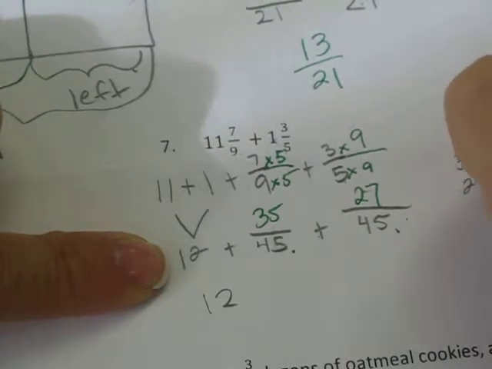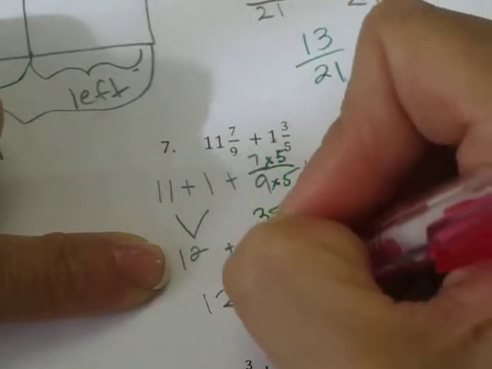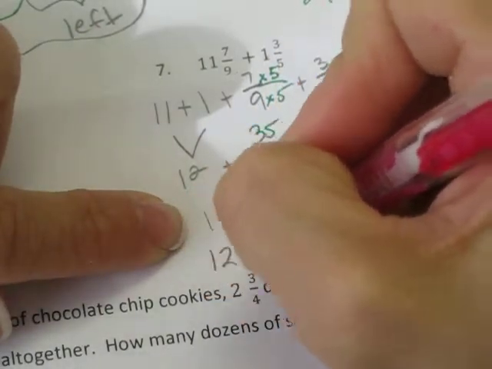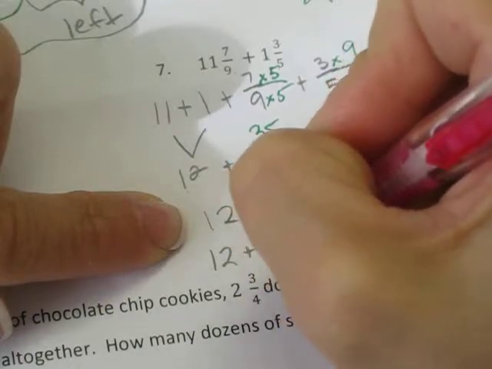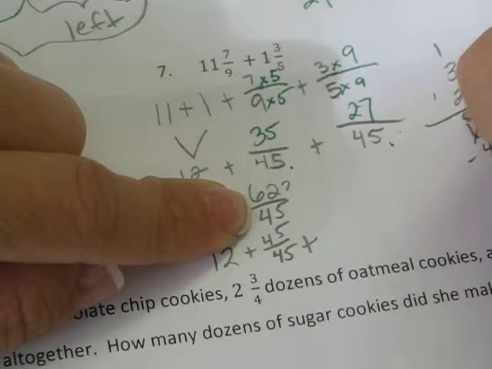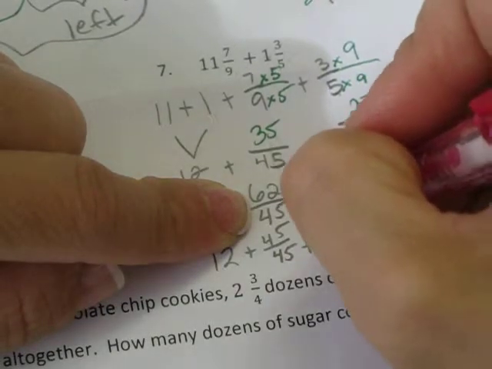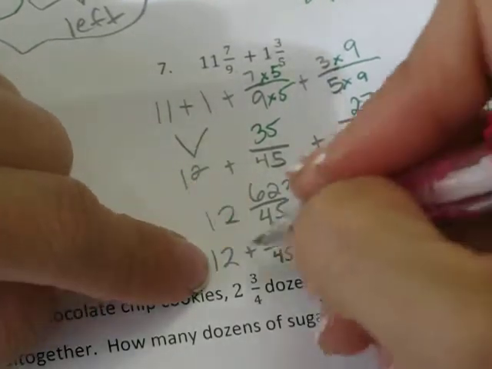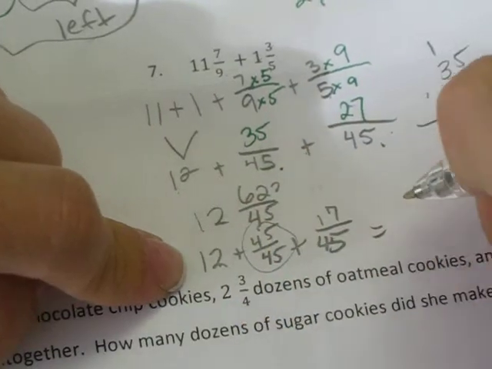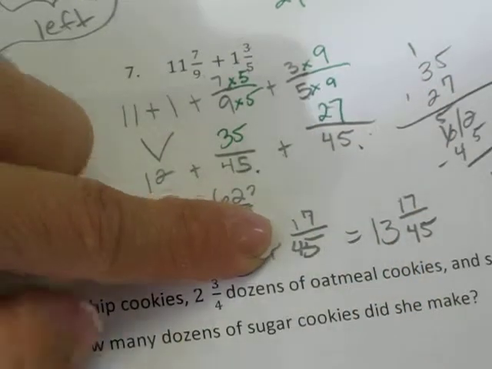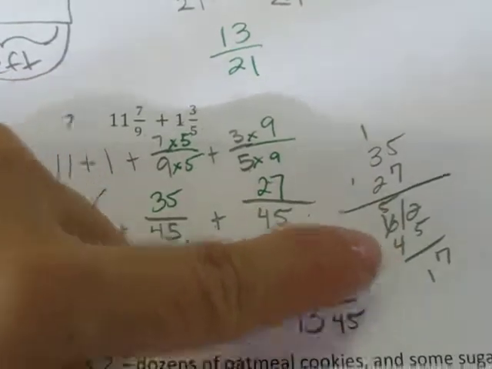I don't know about you, but I'm just going to do the math really quickly here. 62/45. Well, I noticed this is an improper fraction, so I'm going to pull out 45/45 out of 62/45. So that leaves me with 17/45. So this is 12 plus 1, which is 13, and left over is 17/45. And you'll notice I did all my little short math on the side, which is good.